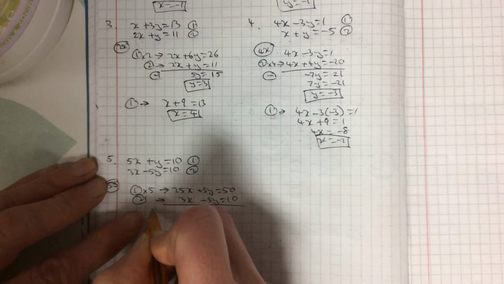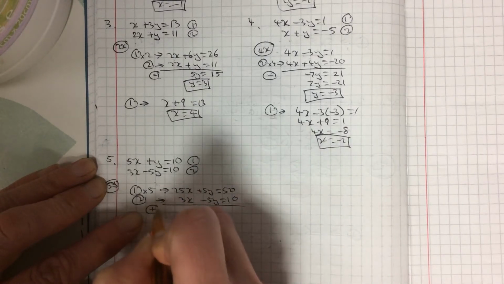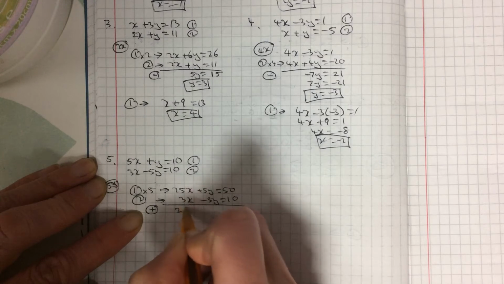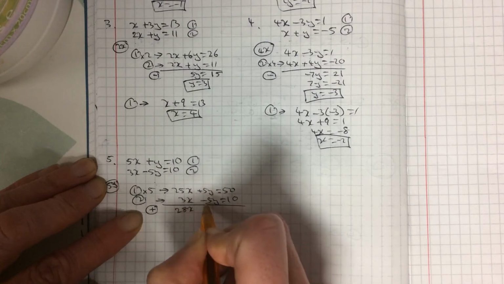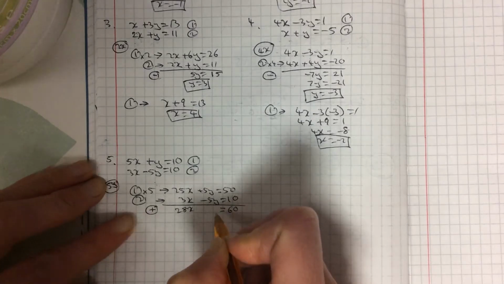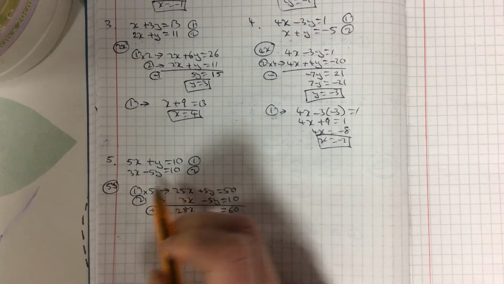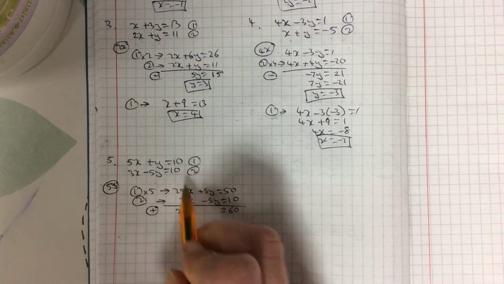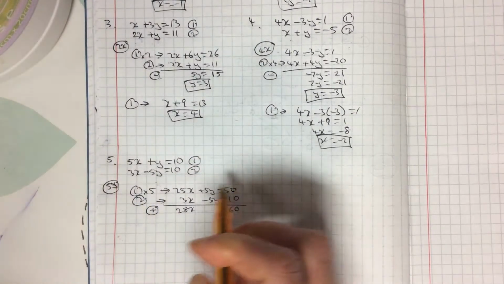They've got different signs, so you add them to eliminate them. So adding these two is 28. 5y add minus 5y disappears, equals 60. Just double check, as this may give me a bit of a decimal there. Normally it's whole numbers. Whenever you see a decimal, you sort of think, oh, I've made a mistake.